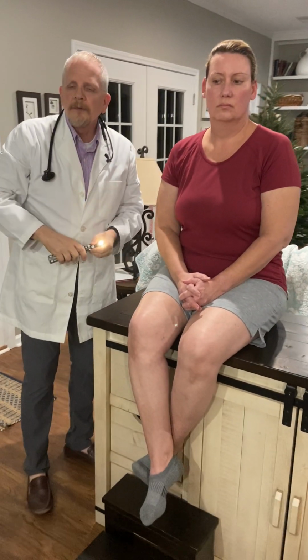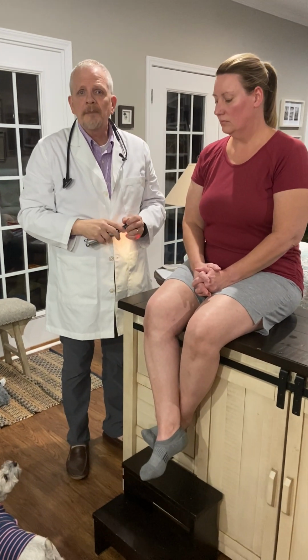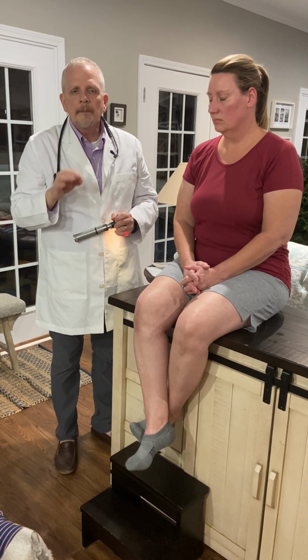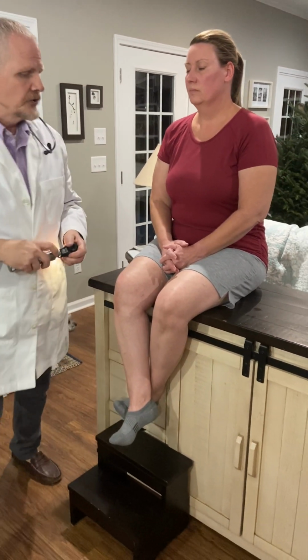No erythema is present. No bulging. The tympanic membrane was grayish and opaque in color, which is normal.